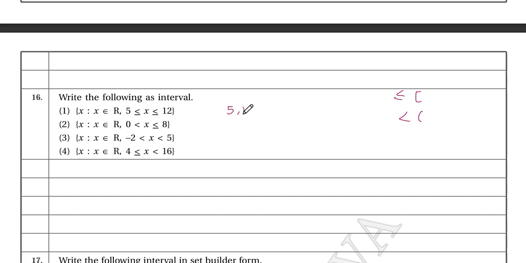So 5 comma 12. Here 5 is less than or equal to, so closed. Here also less than or equal to, so also closed. So this is the closed interval 5 to 12. Second, 0 is open here, so 0 is open, and 8 is closed. So 0 to 8, but 8 is included here. Okay, closed interval means that the number is included.